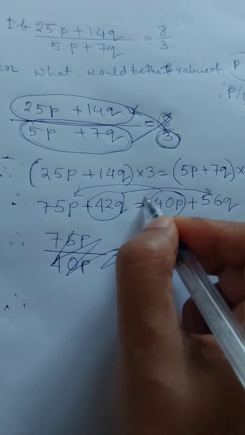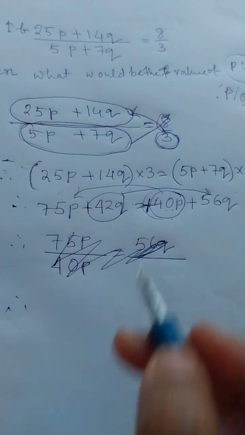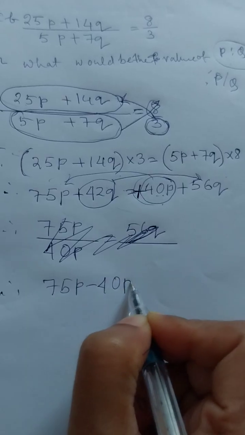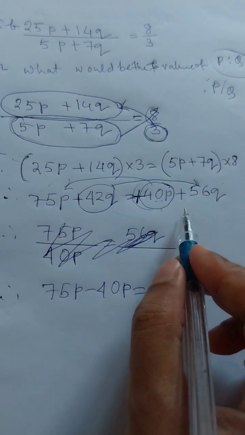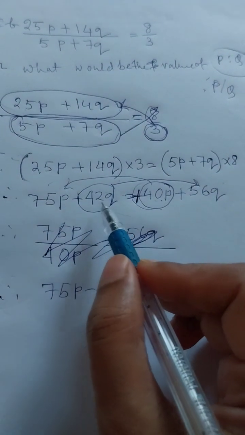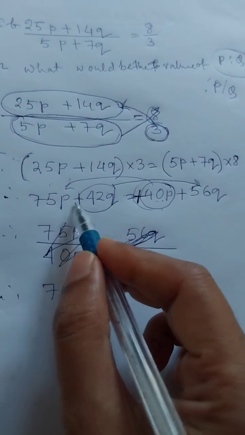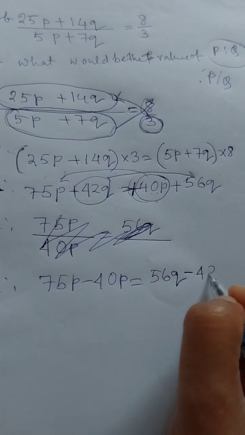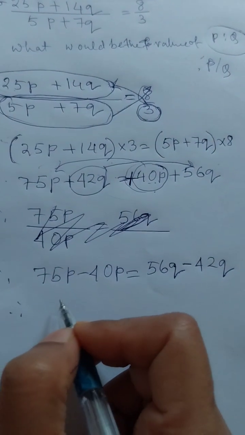Therefore when you bring the 40p to the left side, it would be a minus. So 75p minus 40p would be equal to 56q, which would remain here because it's already at the right side of the equal sign. But we're going to bring the 42q to the right side of the equal sign, so it will change its nature from positive to negative, and 42q comes here.